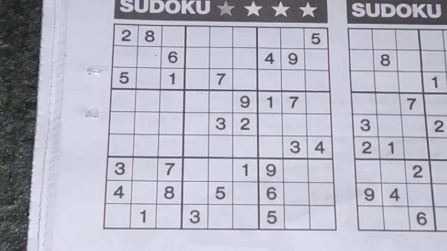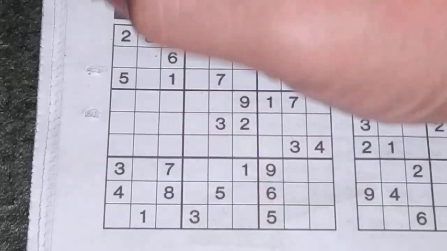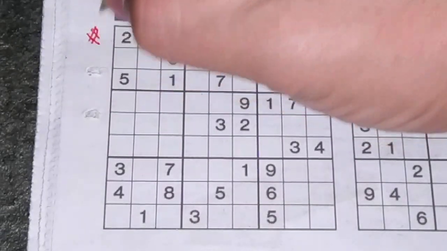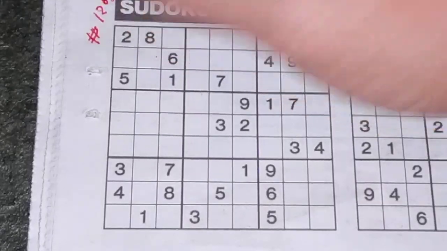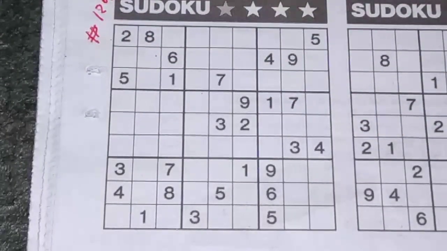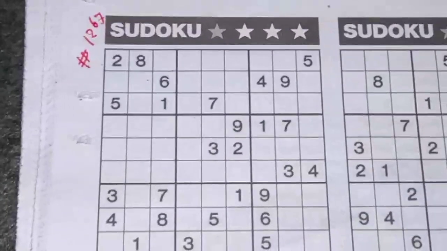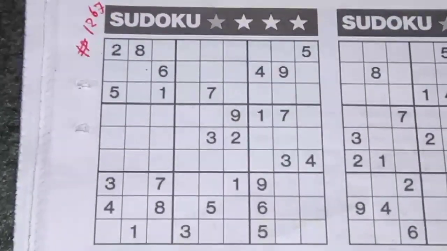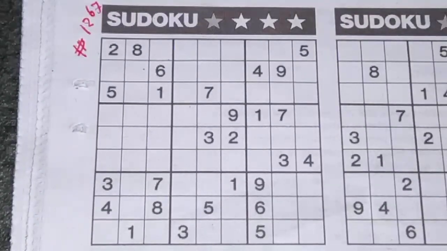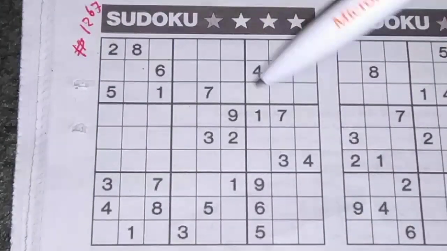And before I start, this Sudoku is number 1, 2, 6, 7. Yes, 1, 2, 6, 7. And I always count the printed numbers in the Sudoku.